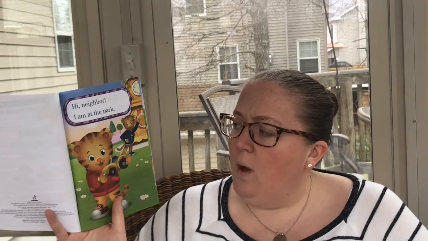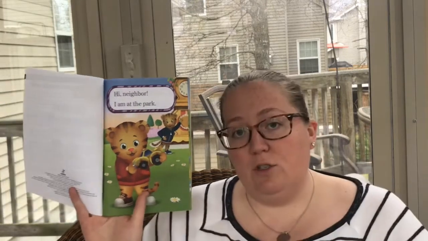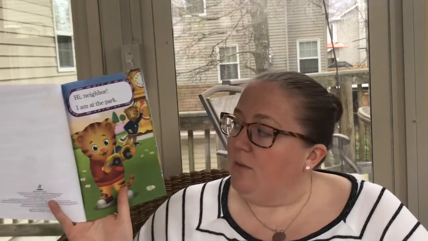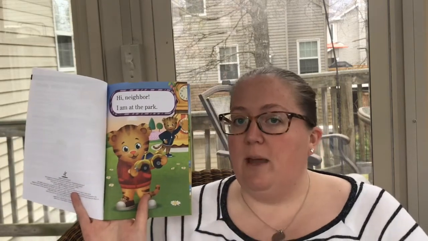Now, it is always okay to also ad-lib and add words that aren't on a page. So maybe I would say, hi neighbor, I'm at the park with my car. Then I could say, what does he have at the park? So that your child could non-verbally point to the car. So that's one thing to keep in mind: you don't always have to read directly what's on the page.